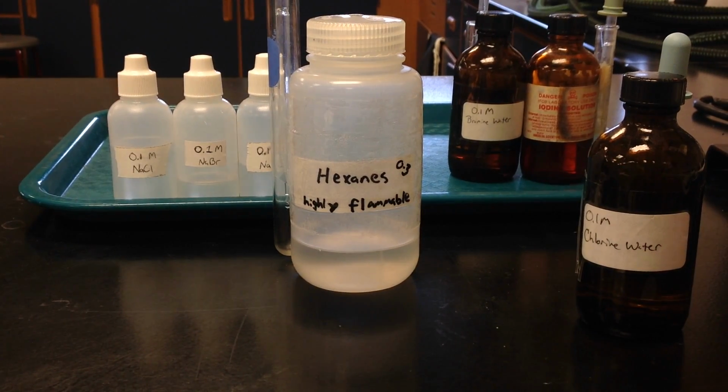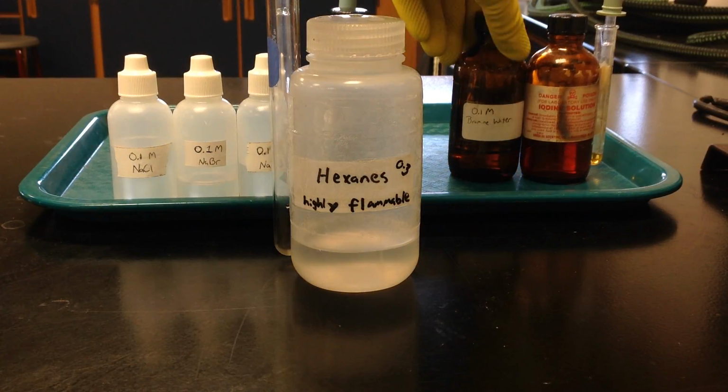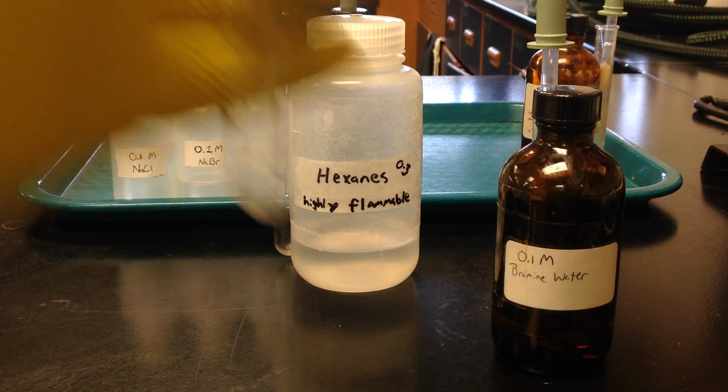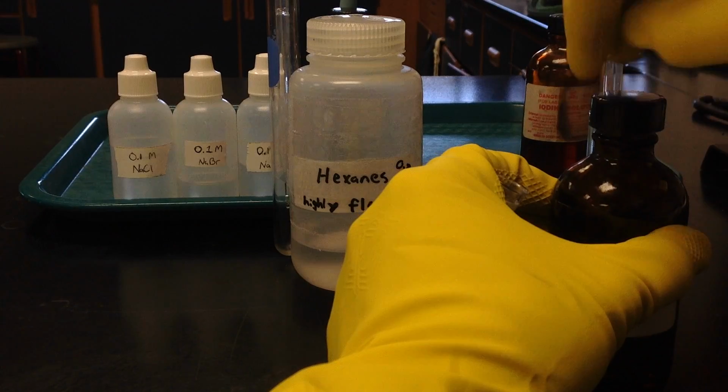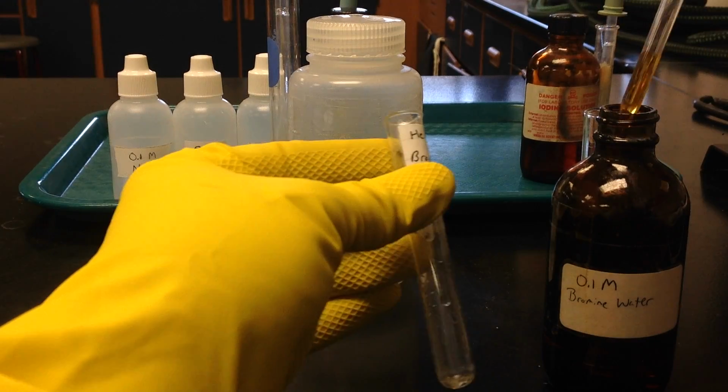The next sample we're going to take a look at is bromine water. On the periodic table, bromine is a liquid, but it easily vaporizes. And I've taken that bromine vapor and dissolved that in water. So that's what we're going to take a look at next. So I'm going to add a squirt of the bromine water to a test tube, and we'll write down our observations.